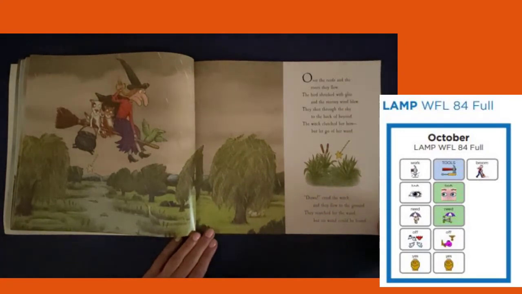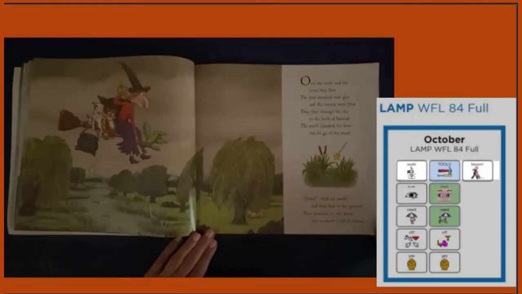Can you believe this? They're going to have to take their broom down to the ground again and look for something else that fell off. They looked for the wand and couldn't find it. It said they searched for the wand, but no wand could be found. I'm thinking they need help. I wonder who's going to come help them.